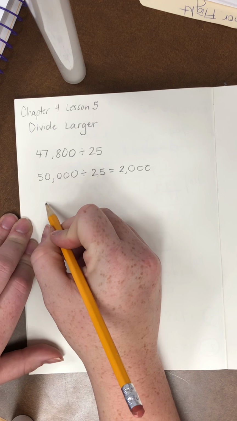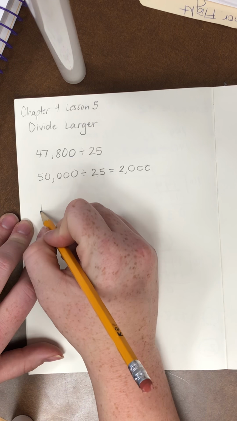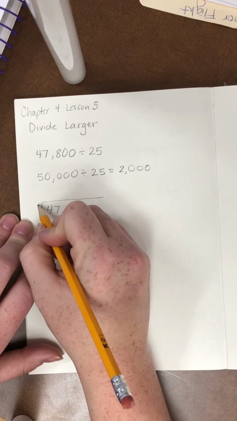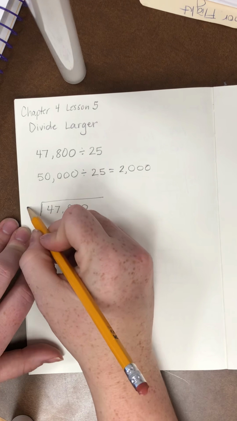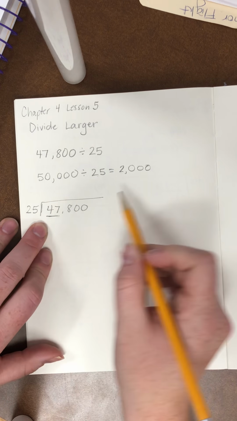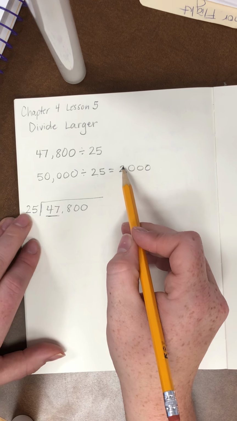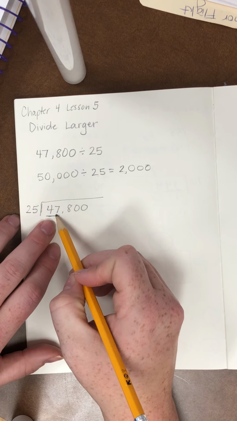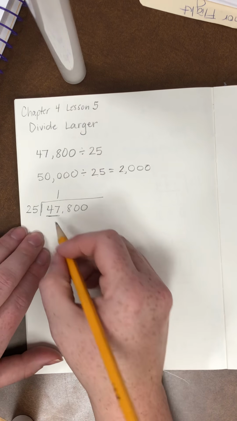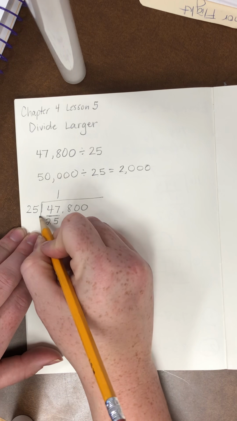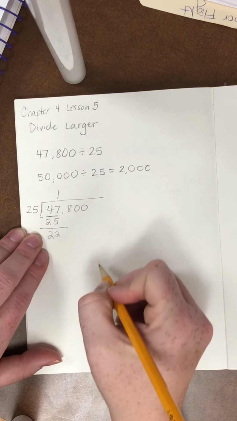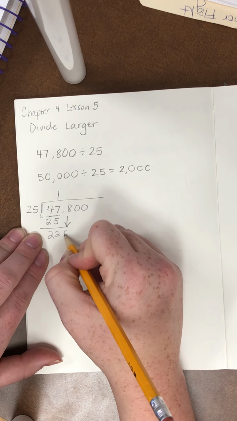So what I'm going to set this up as, I'm going to put it inside the house, divided by 25. I know 25 cannot go into 4, so I'm going to look at 47. I could say 2, but mentally in my head, because 25 so easily, I know it's not 50, so I'm going to do 1. Therefore, 1 is close to 2, which is reasonable, so I'm going to insert my 25, subtract, then I'm going to bring down my 8.